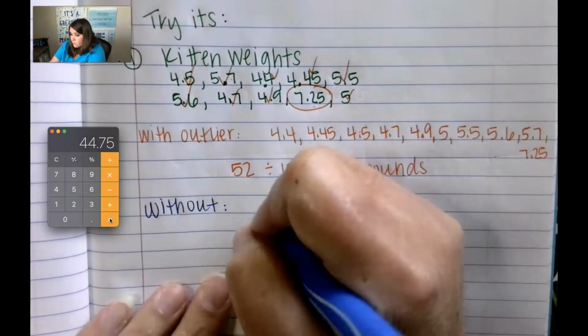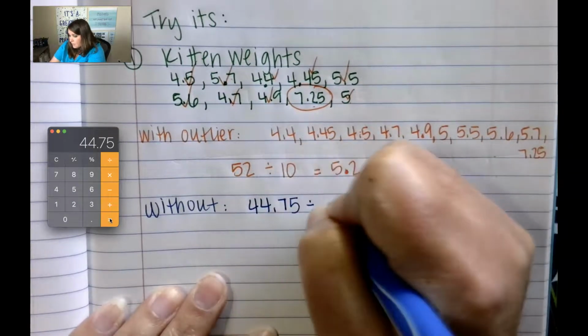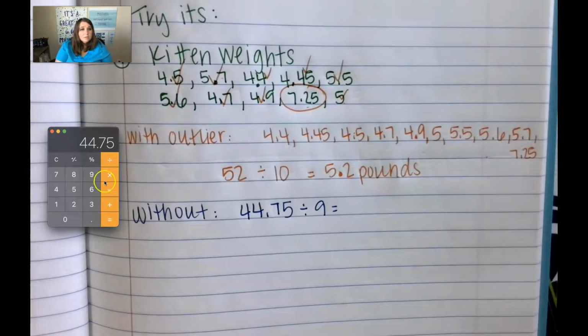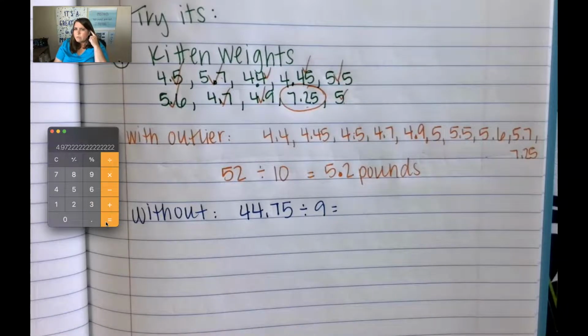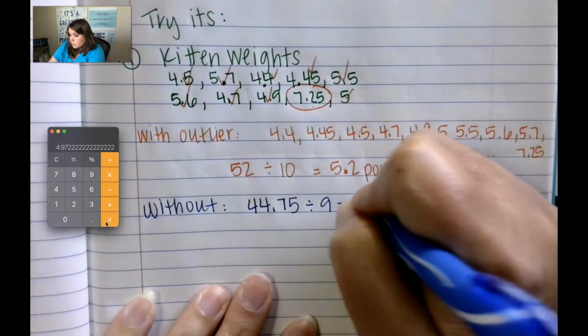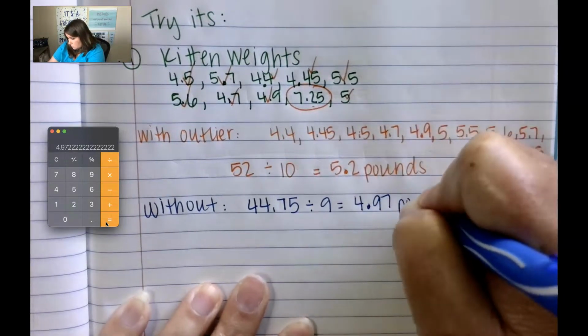And I get 44.75 and I'm going to divide that by 9. Oh, that is a big number right there. All those 2's, we can ignore those because they don't change the 7. We would just round. So the number is 4.97 pounds.